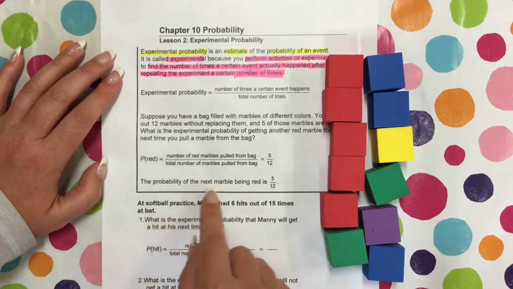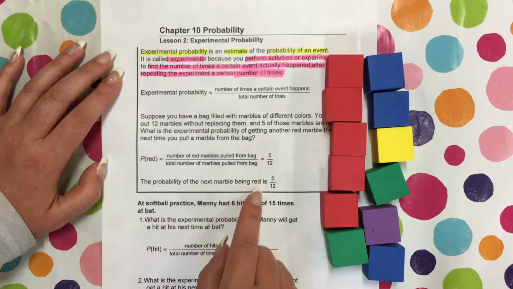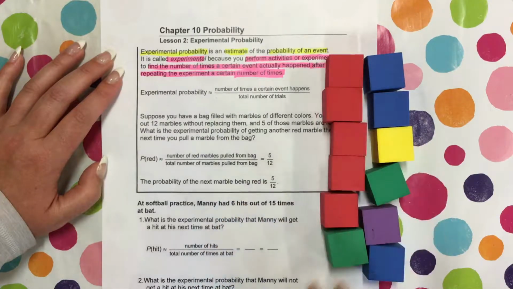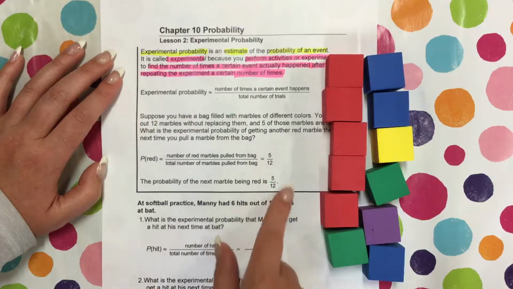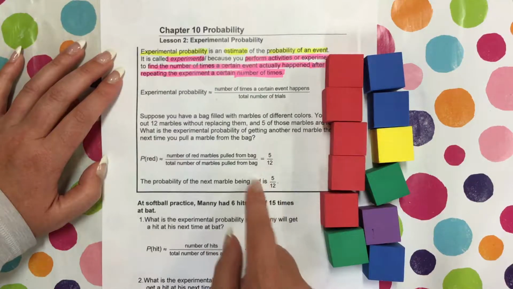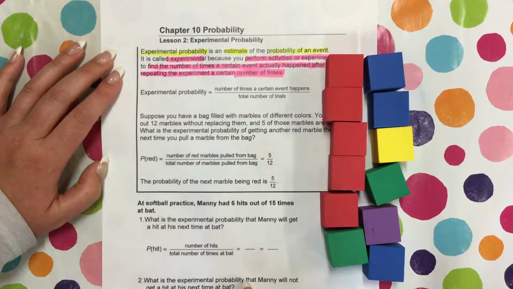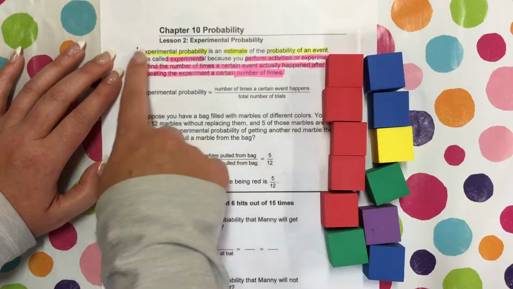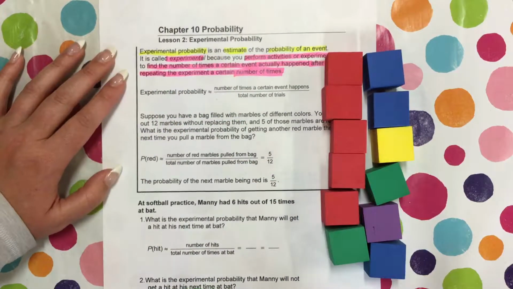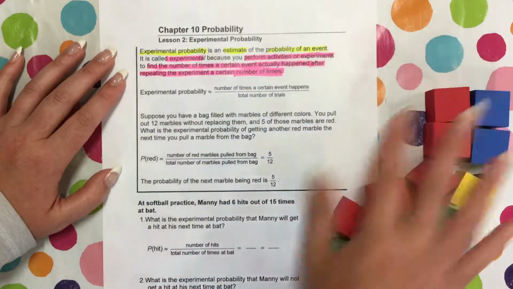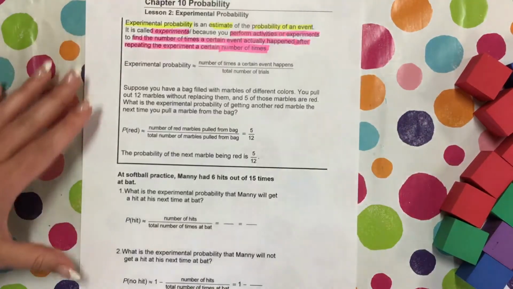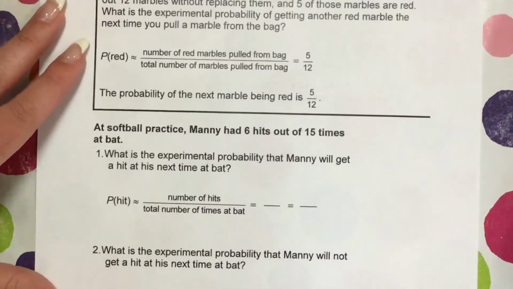So the probability of the next marble being red would be this amount, 5 out of 12. We're getting this probability. This is an estimated probability off of our experiment, and that's why it's called experimental probability. Okay, cool. So let's go ahead and look at a few other examples of experimental probability.